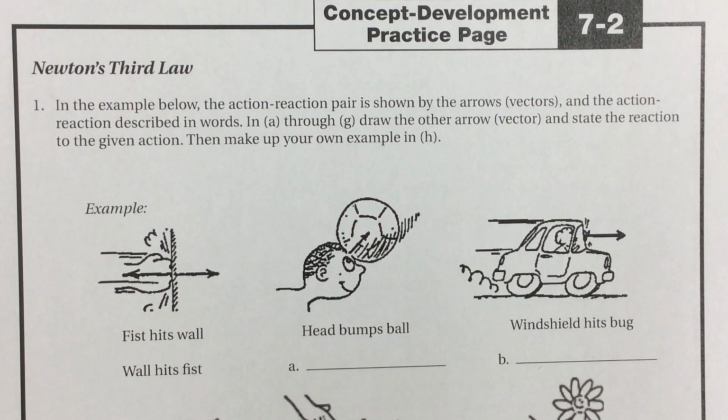Newton's third law says that for every action on one object, there is an equal and opposite reaction from that second object back onto the first. So we're going to see some very easy examples that I think you've got no problem with, and then we're going to look at something that's very, very simple but confuses a lot of people. So I want you to pay attention, especially to the second page.